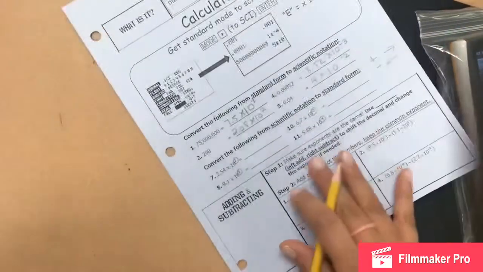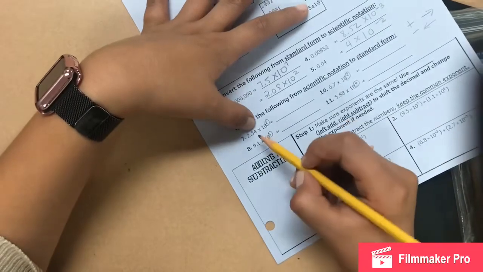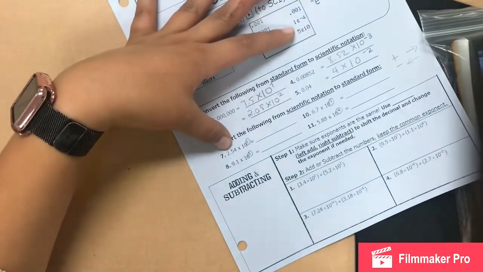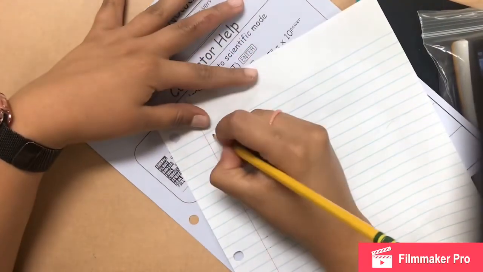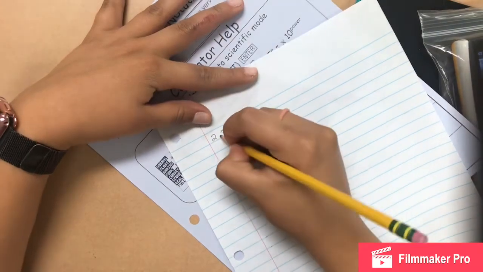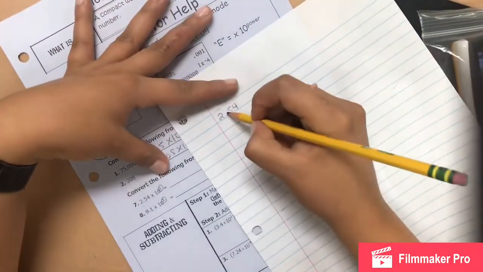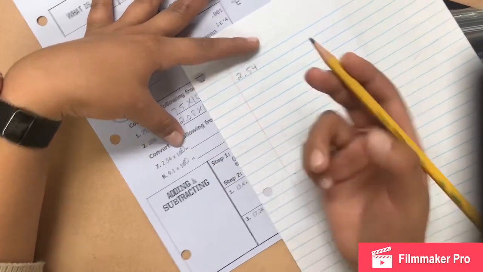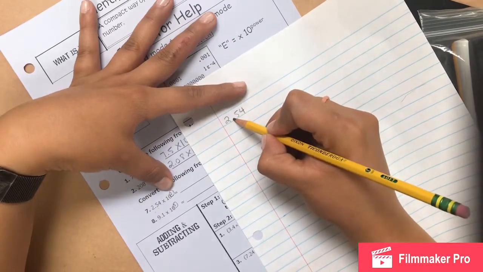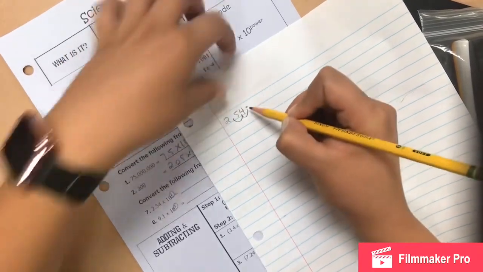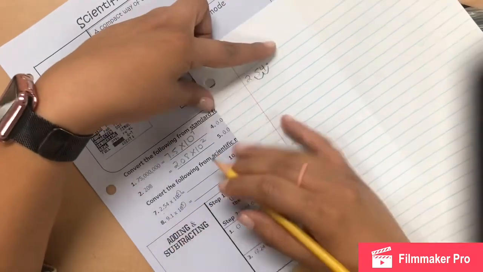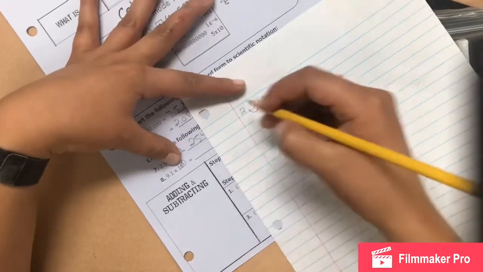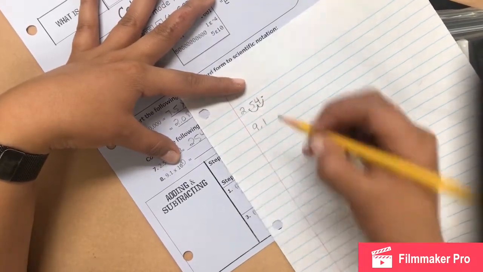So let me show you. If I take number 7, I have 2.54 times 10 to the second. I'm going to take 2.54, just the decimal, and I'm going to move the decimal 2 times to the right. 2 because the exponent is 2, and to the right because it's positive 2. So I'm just going to do loop-de-loops. Once, twice. So my decimal ends up after the 4, and my number is 254.